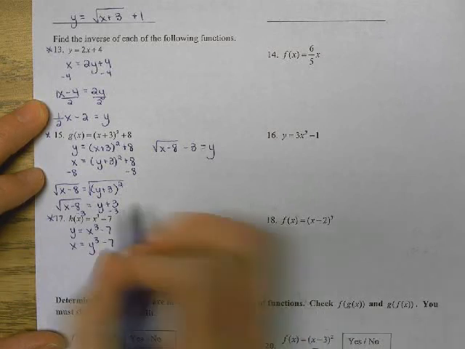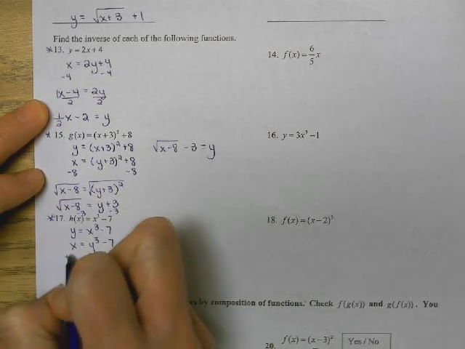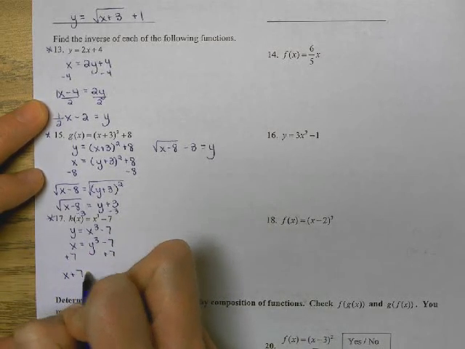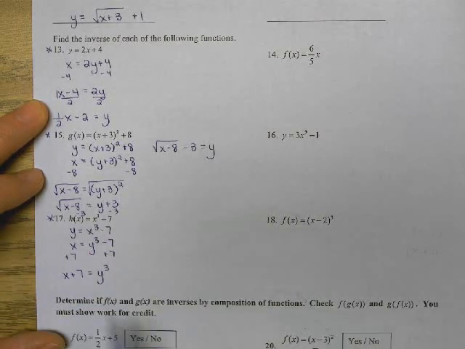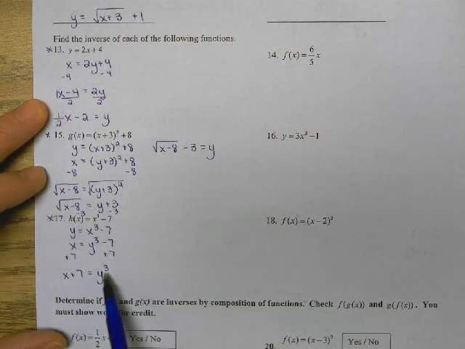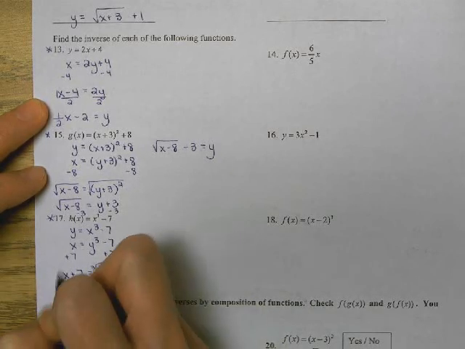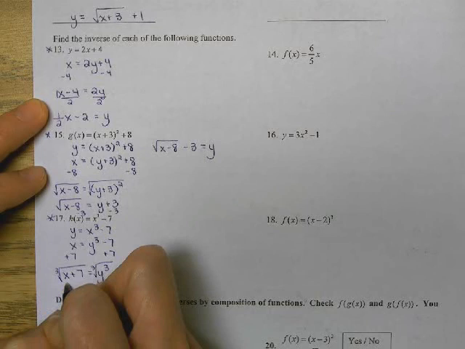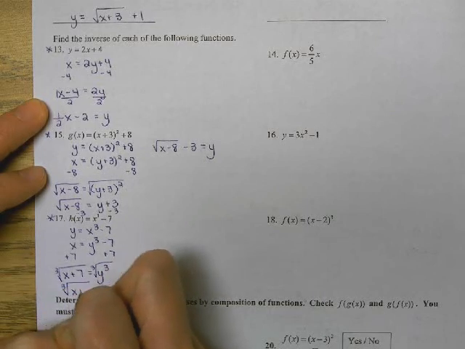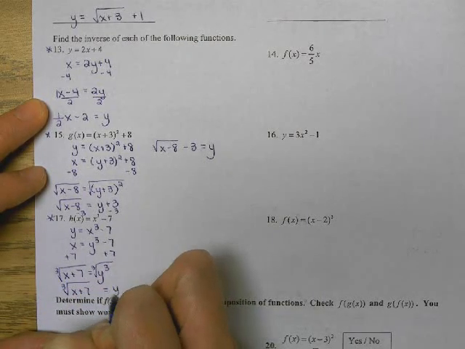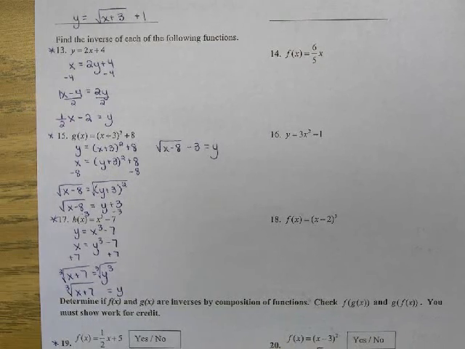Again, I'm trying to get y by itself, so the first thing I'm going to do is go ahead and move the 7. This time I have a cubed, so to get rid of a cubed, I'm going to cube root. So on the left-hand side, I get the cube root of x plus 7, and on the right, I get y. So that is my inverse.